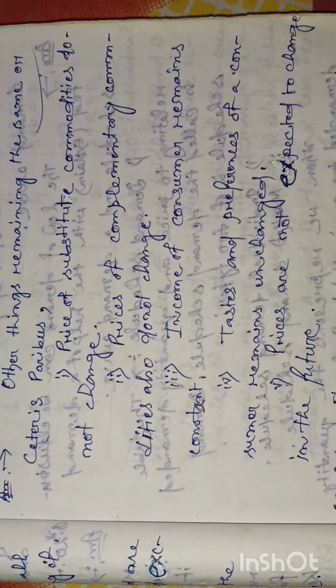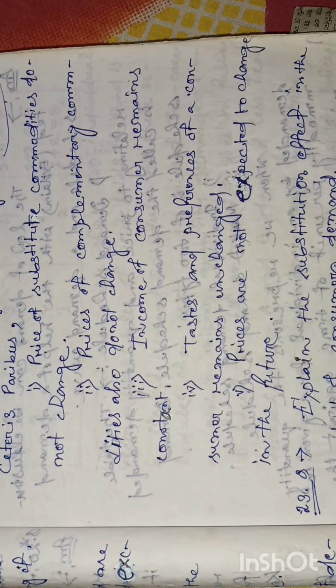Number four, tastes and preferences of a consumer remain unchanged. Number five, prices are not expected to change in the future.